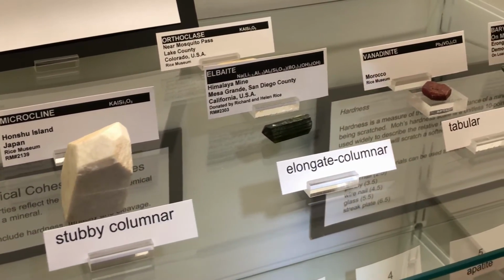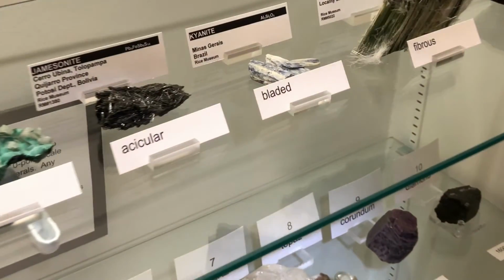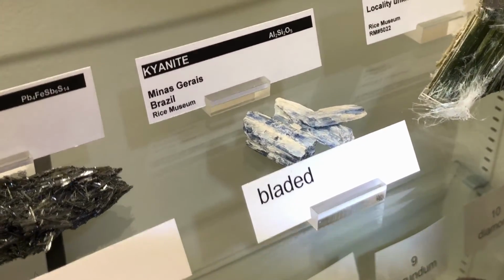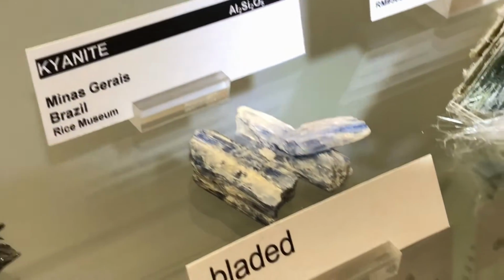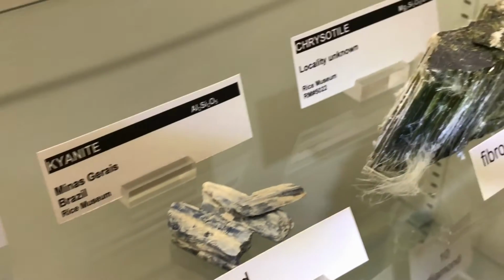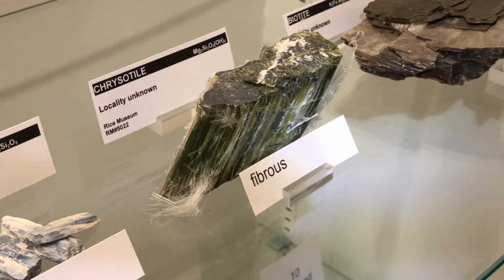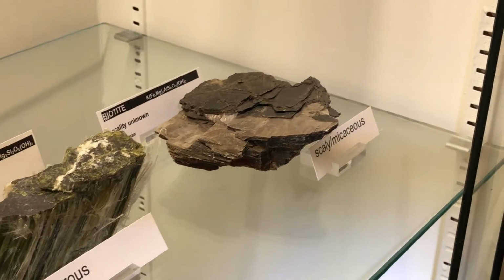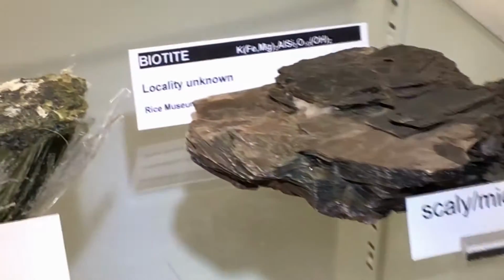But lots of different types of crystal habits. You can have some of these more bladed minerals. This is kyanite. It's an aluminosilicate and pretty blue in color. It's one of my favorite minerals, often found in metamorphic rocks. And biotite here, so scaly and micaceous, meaning that it can flake off in little layers.